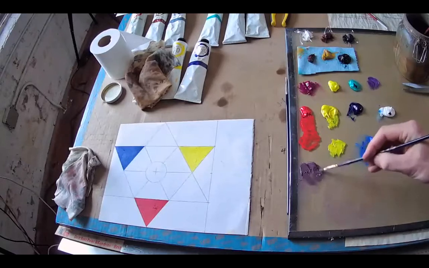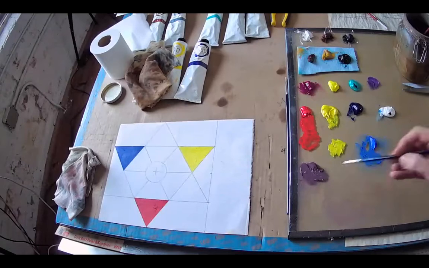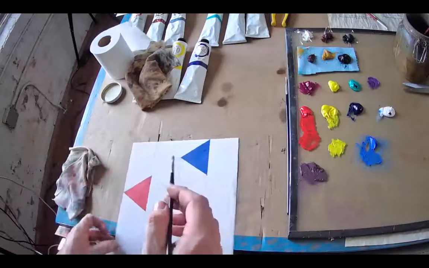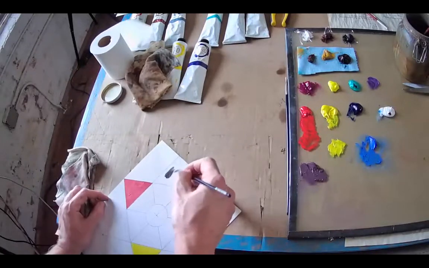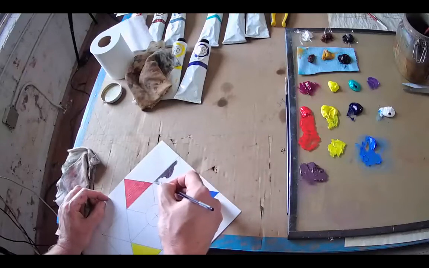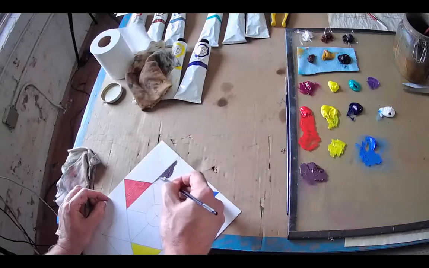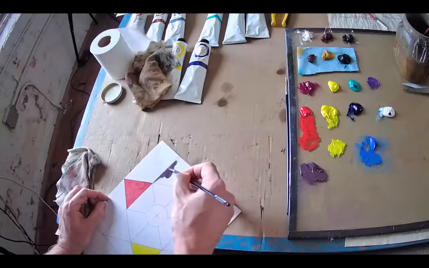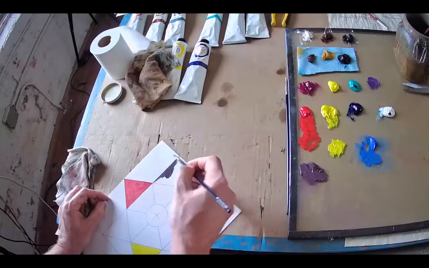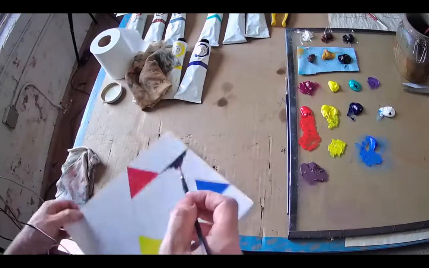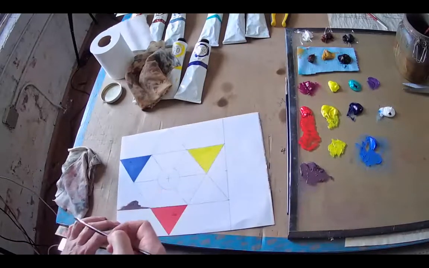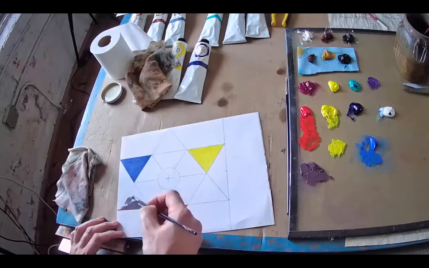Okay, so now we're going to add our violet. This is our relatively grayish violet. I happen to think it's a very beautiful color, but it's a kind of gray violet. I happen to like gray colors. And I know on your screen, that looks even duller than it does to me in my studio.